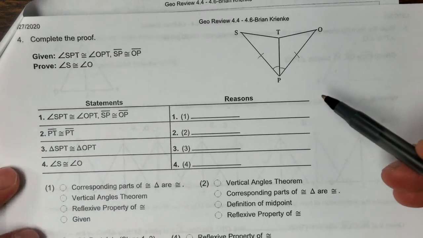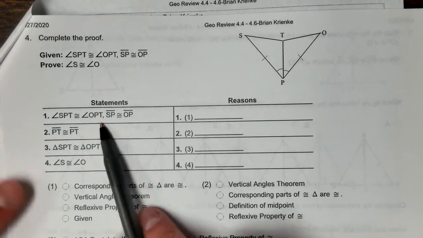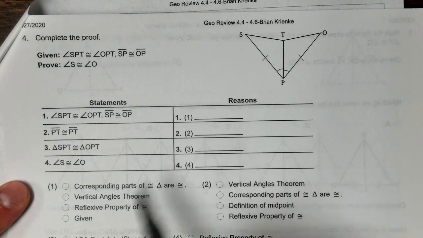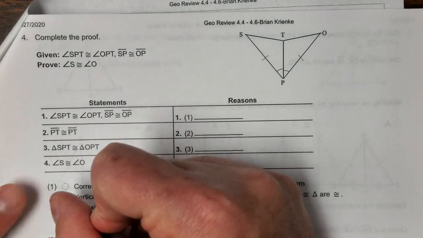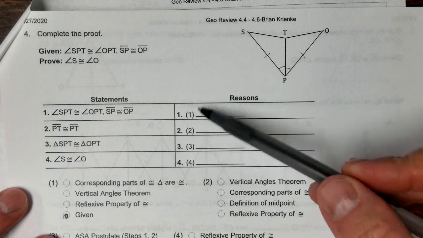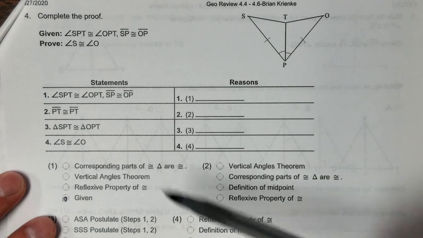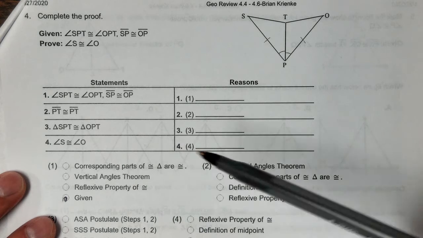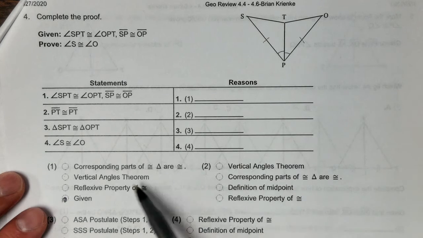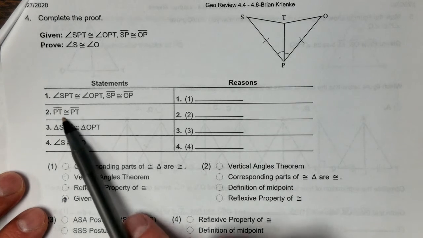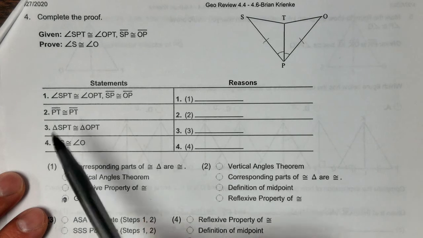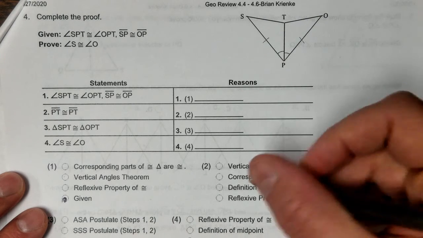Number 4. This is up here, so that's the given. Remember, if it has a little 1 or whatever, that's multiple choice. There are a couple of them later where you have to fill in a few things, but you don't for this. And then this one has the same thing, which is the reflexive.